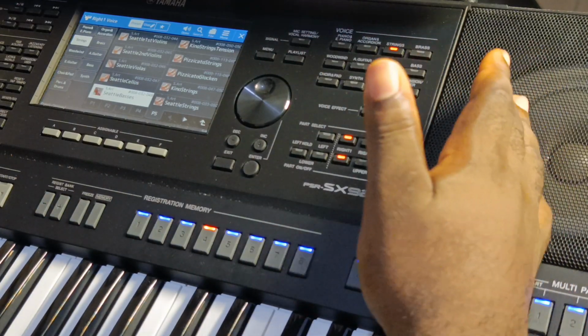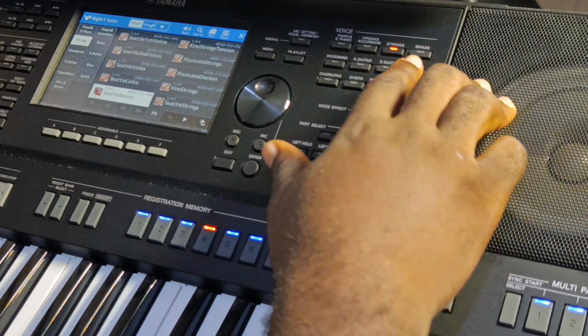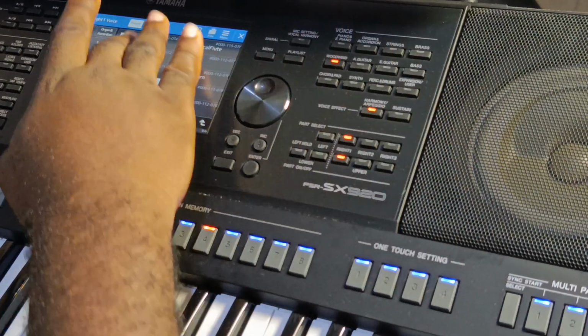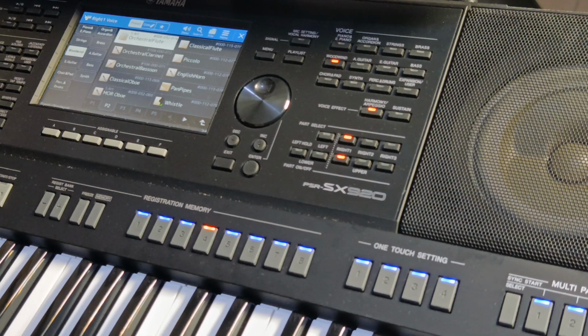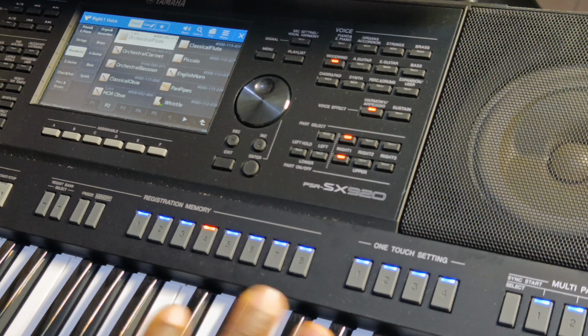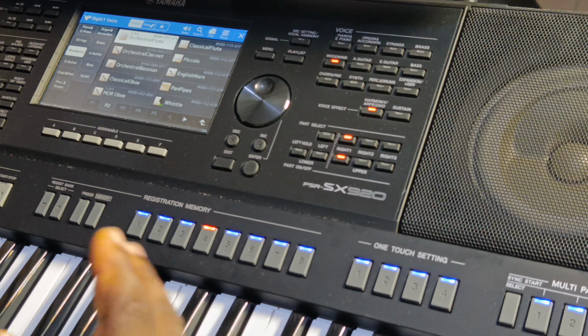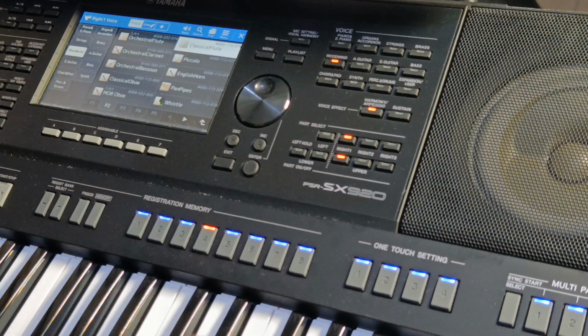For every family, whether strings or woodwinds, check the flutes, S-Art. You see, it's responding to my articulation. Legato, you see, it's responding well to my staccato. That's the improvement that Yamaha did.